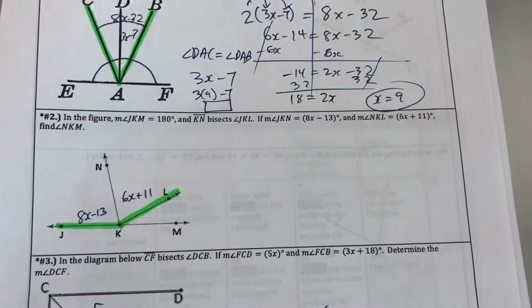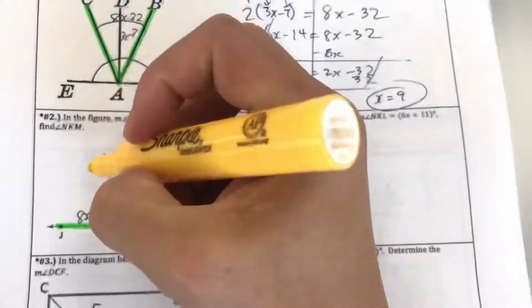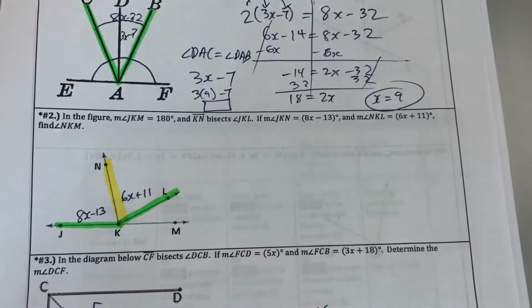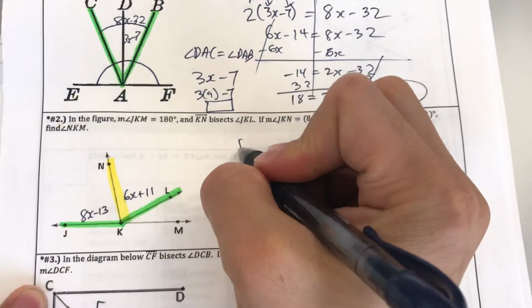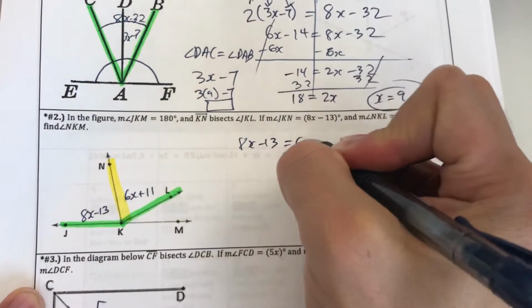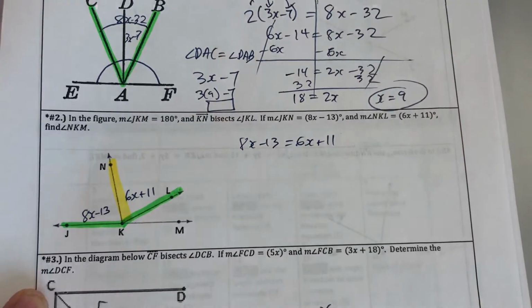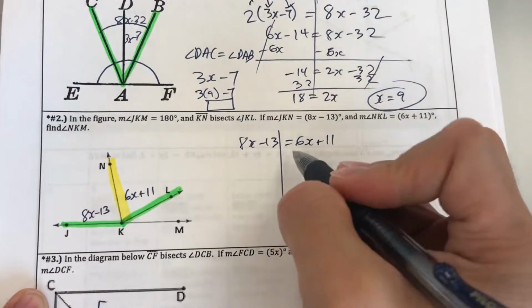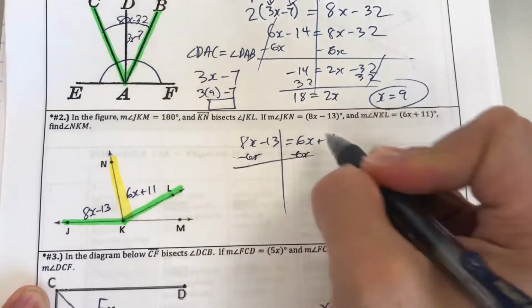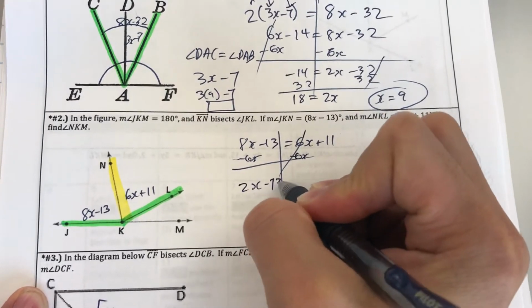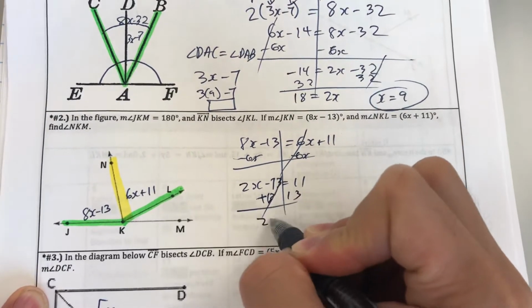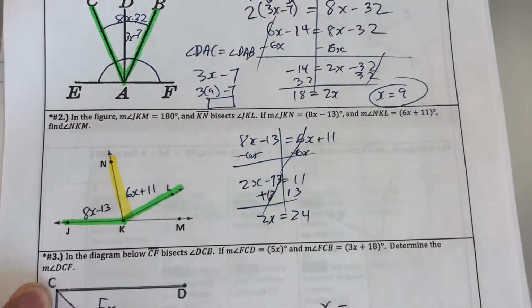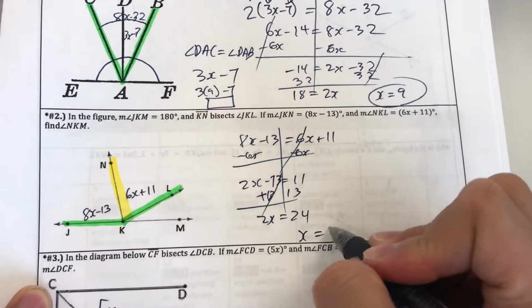So let's actually use that to begin with because we know that this is the angle bisector. So the setup is as straightforward as you can get, right? This is equal to this. So 8x minus 13 is equal to 6x plus 11, okay? It doesn't get any easier than that. So subtract 6x on both sides like you normally would. 2x minus 13 is equal to 11. Add 13 on both sides. So you get 2x is equal to 24. Therefore, you already know x is equal to 12.